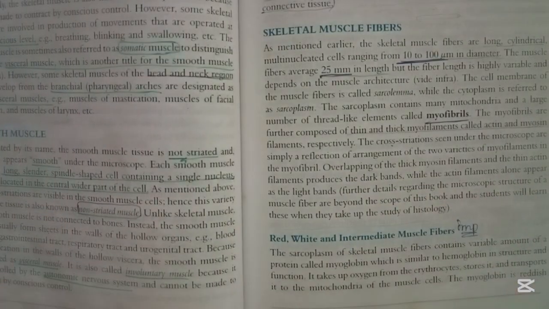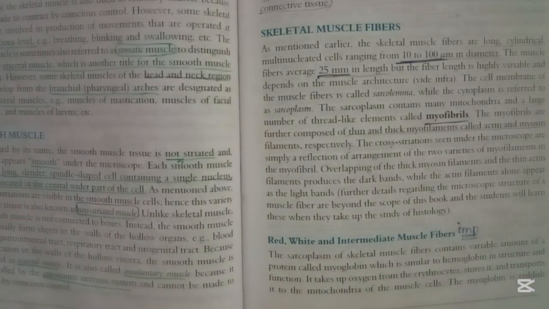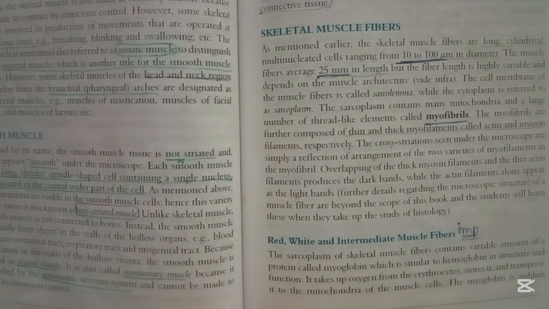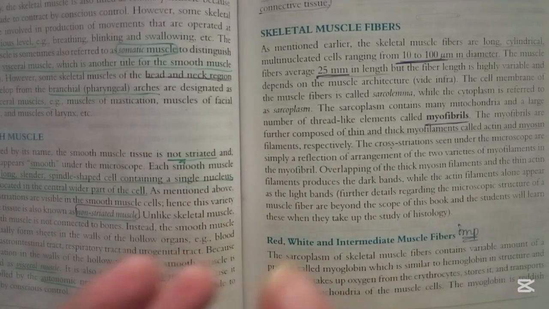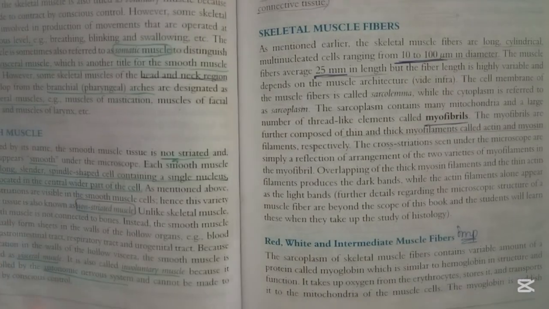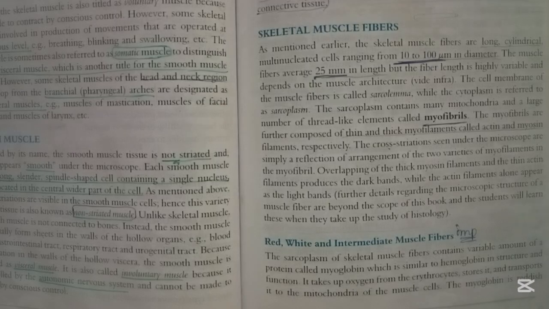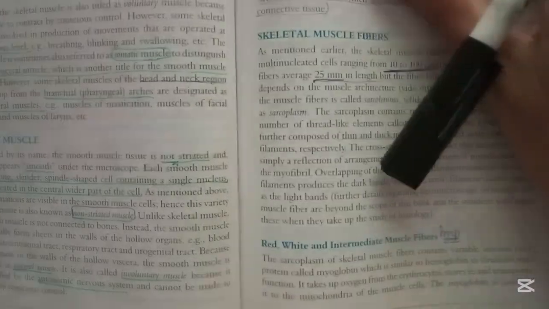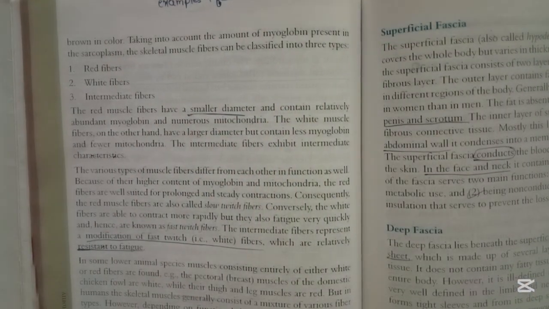So now let's move towards an important topic, that is red, white and intermediate muscle fibers. You have myoglobin, and myoglobin is a protein. It's reddish brown in color. Its structure is similar to hemoglobin, as well as its function. Its function is that it takes up oxygen from erythrocytes, stores it and transports it to the mitochondria. So we have 3 types depending upon the amount of myoglobin that is present in the sarcoplasm.